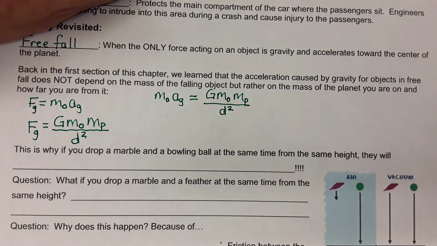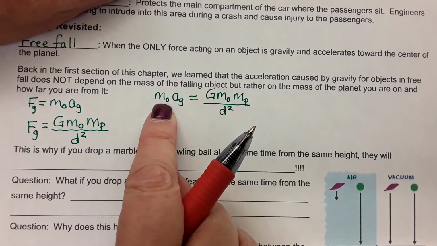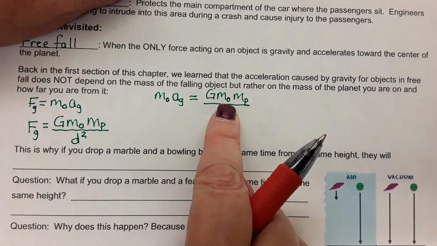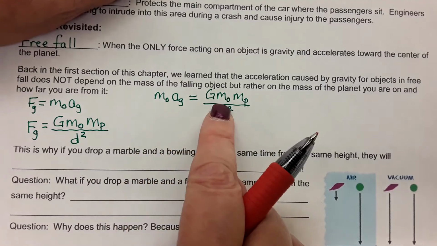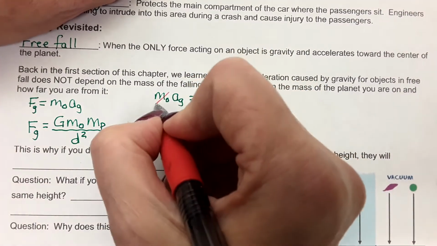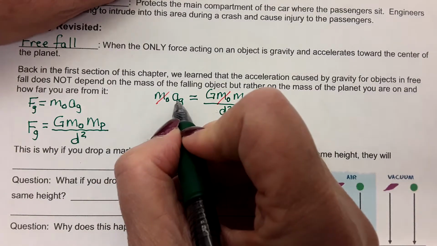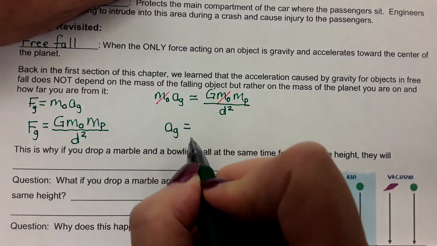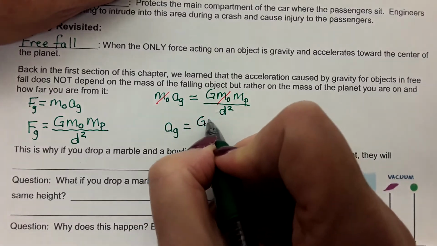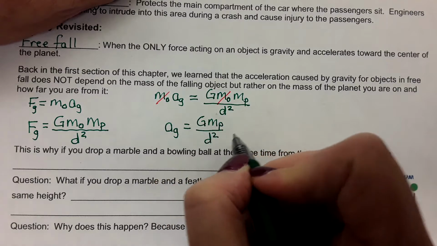Now your algebra teacher would say, oh look, you've got the mass of the object on this side, you've got the mass of the object on that side. Since it's on both sides, if you divide both sides by m sub o, it cancels out. So what does that leave? That leaves the acceleration due to gravity on this side equals, oh look, the mass of the planet divided by the distance squared.